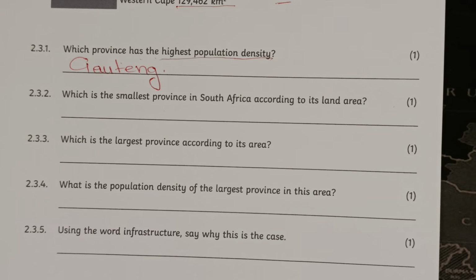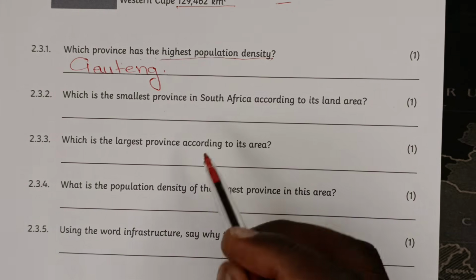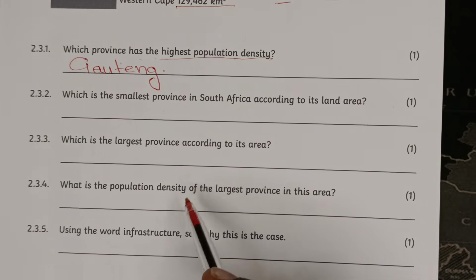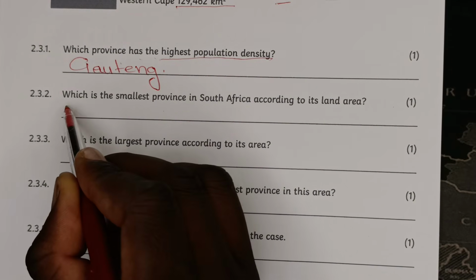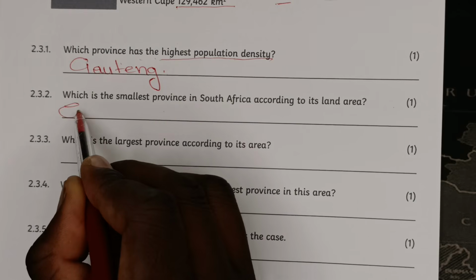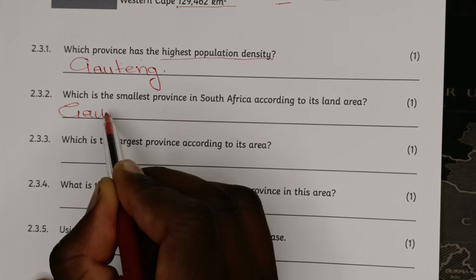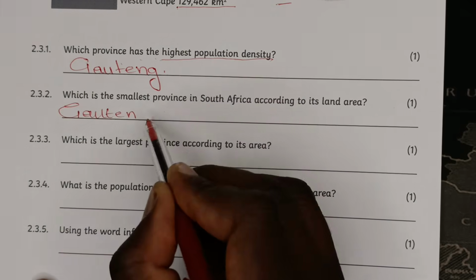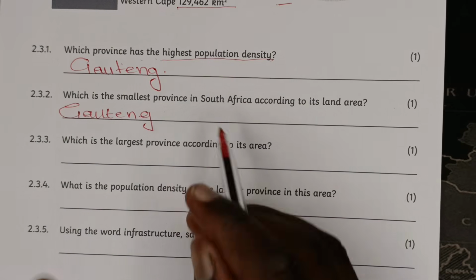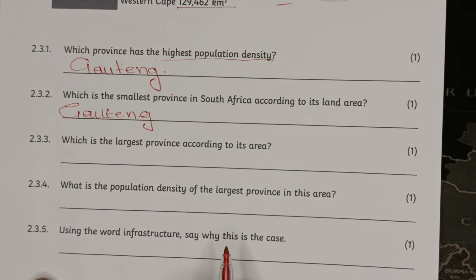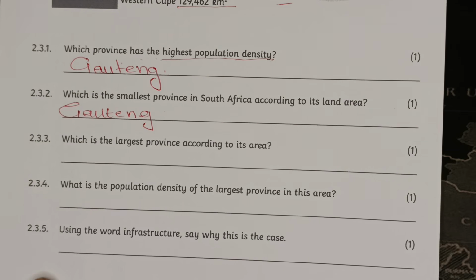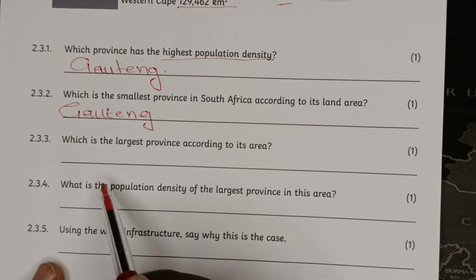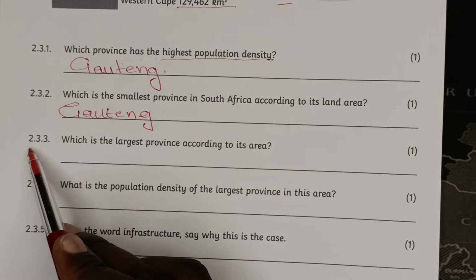2.3.2, which is the smallest province in South Africa according to its land area? So when you look at the graph that they gave us, the one that has got a small land area is Gauteng, because Gauteng has got 18,178 square kilometers.